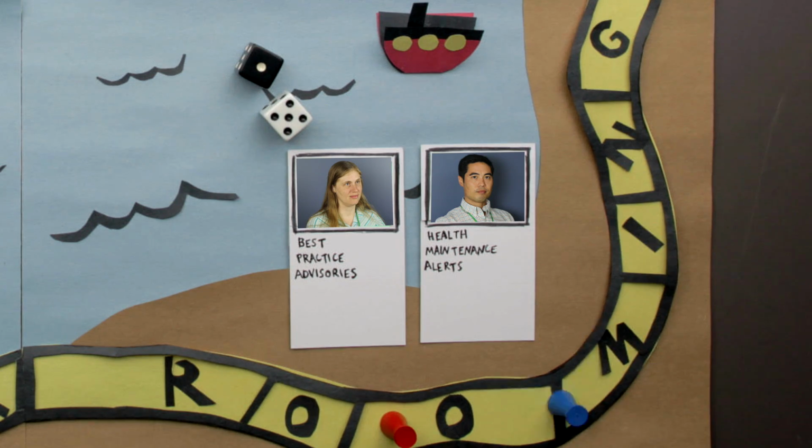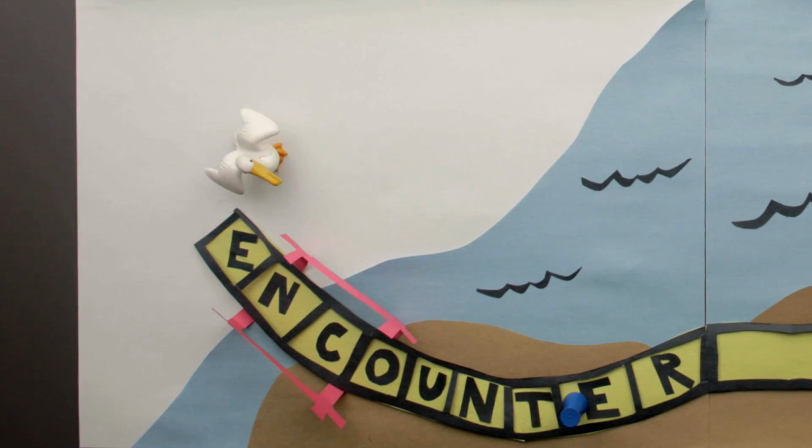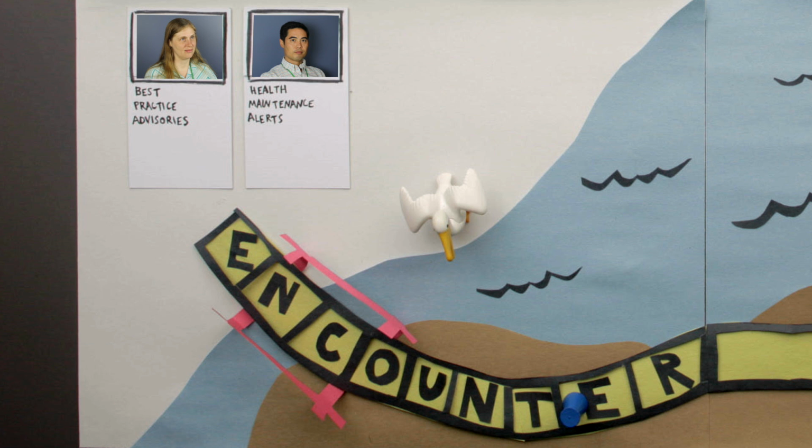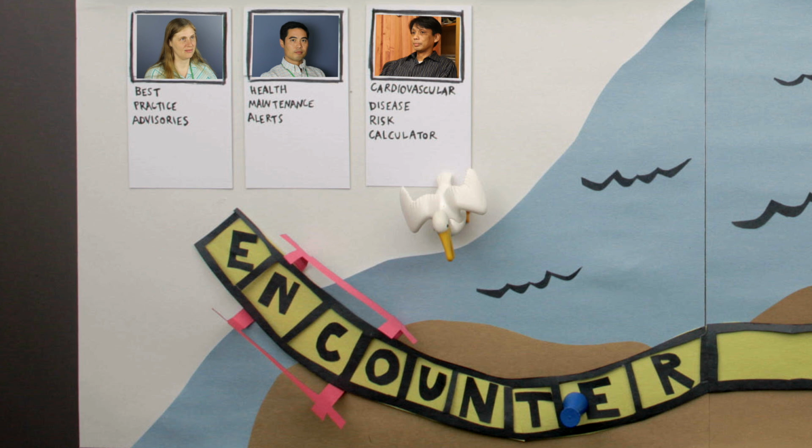We're now at the final workflow step, one-on-one time with the provider. The provider may choose to use the BPAs or HMAs at this step, or the CVD Risk Calculator. Let's hear how the CVD Risk Calculator allows providers to see a patient's 10-year risk of heart attack or stroke.